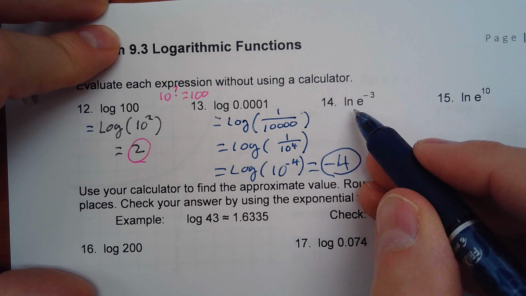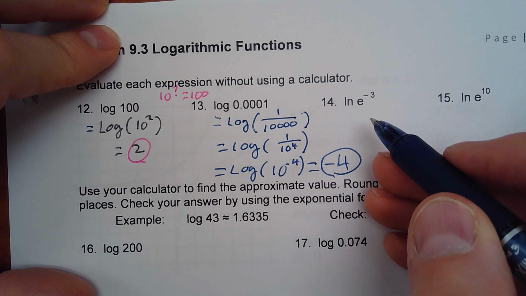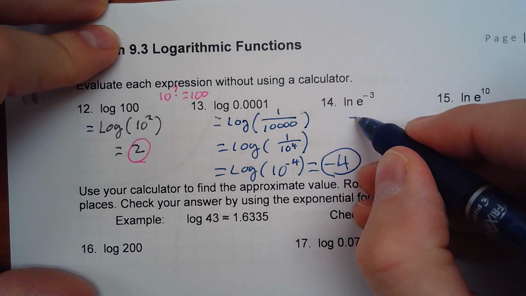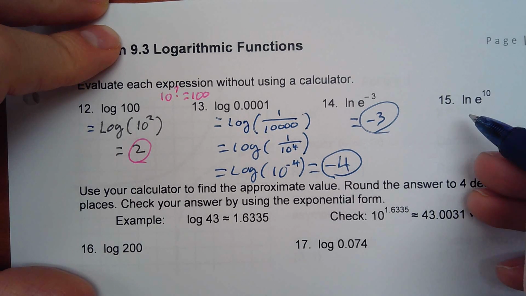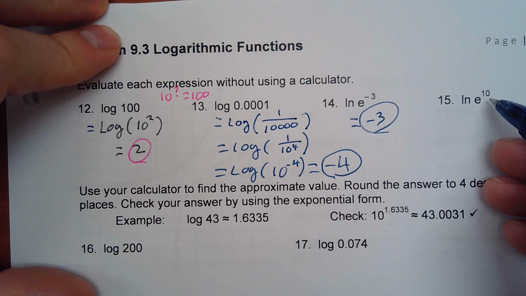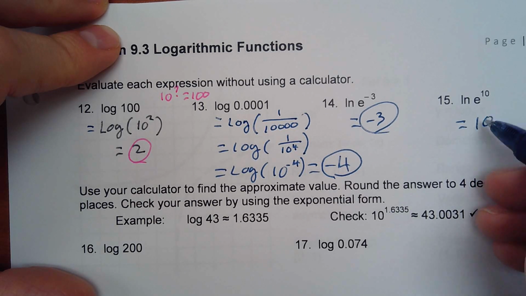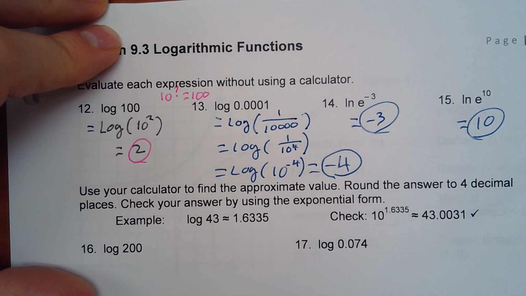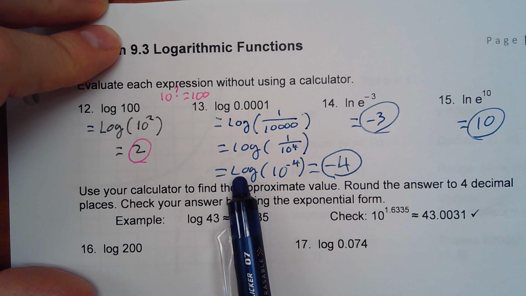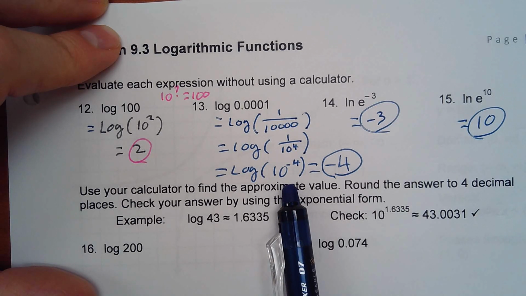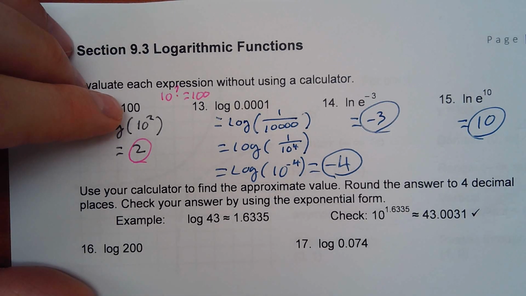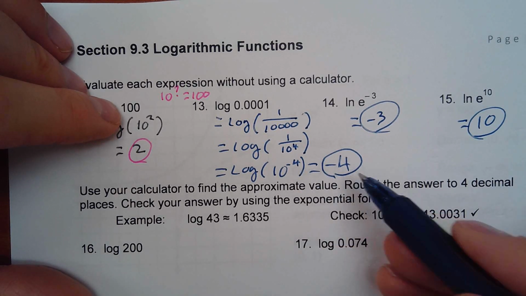This is natural log of e to the negative 3. So my answer here would have to be negative 3. This is natural log of e to the 10. So my answer here would be 10. And the other way to think about it is I'm really composing a function with its inverse. Log functions and exponential functions are inverse functions. So I'm getting the same number I started with.